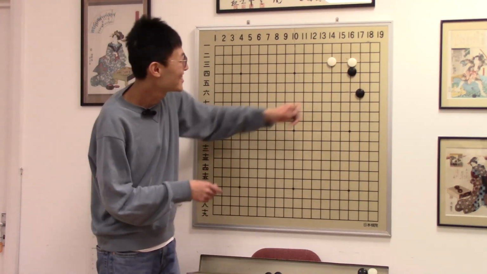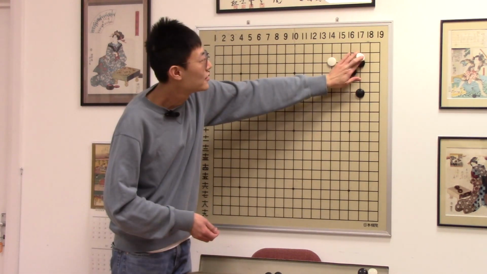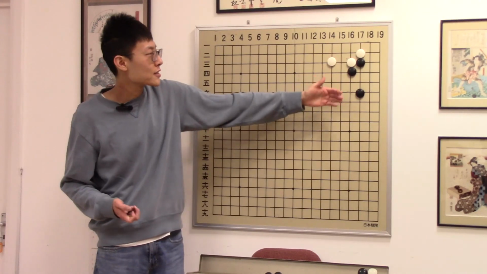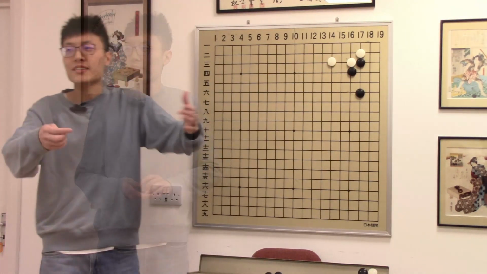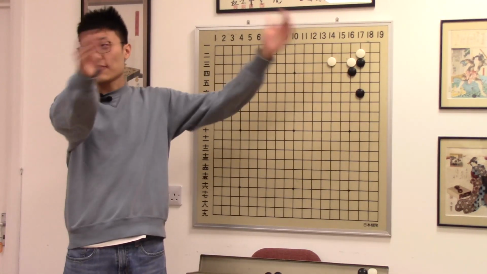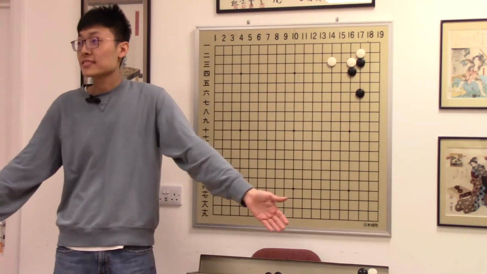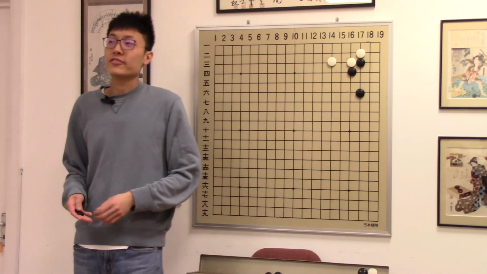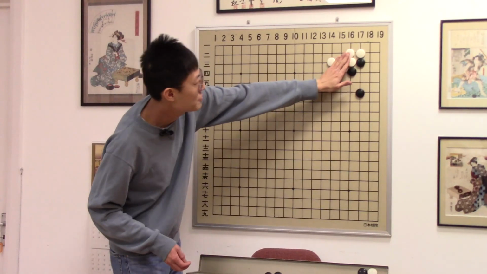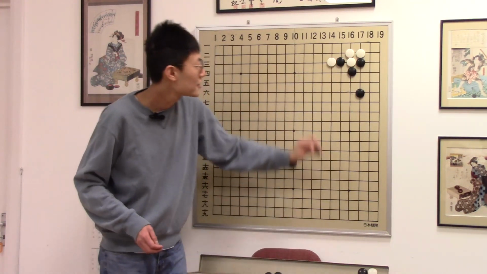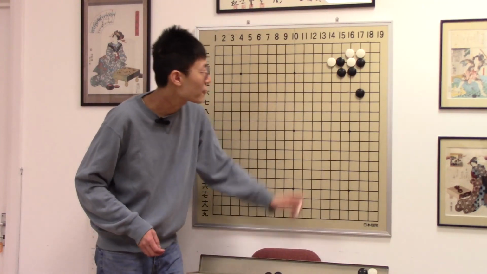Attachment. So what do you think the end result is going to look like? One side gets a lot of territory and the other a lot of influence, or more balanced? About 50-50. And the variation branches out from here. So this is a safer variation.